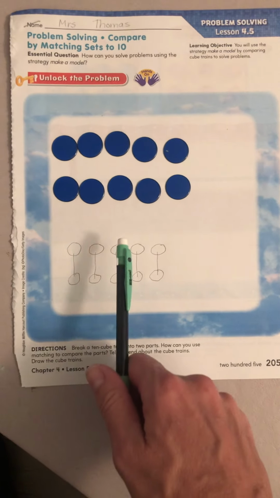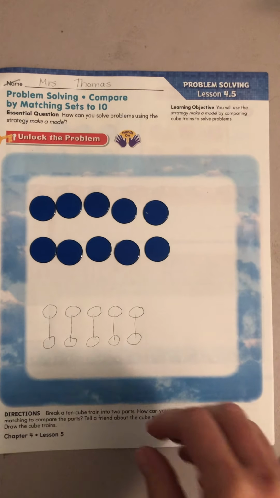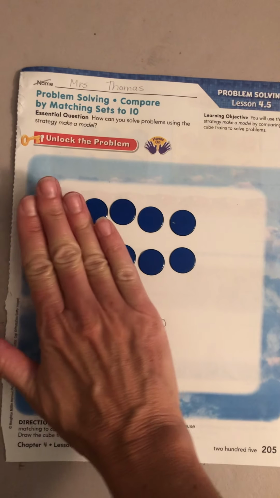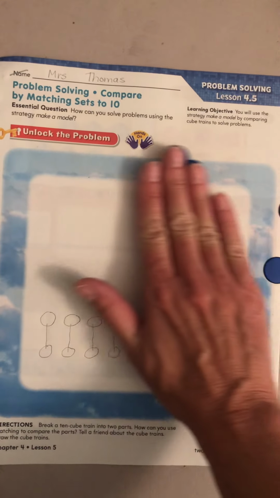So what can we say about our 2 trains? We can say that they have the same number. And when we say that they have the same number, we say that they are equal. All right, I'm going to move our cube train to the side. We're going to turn the page. Oh, my cubes are all over the place, or my counters.